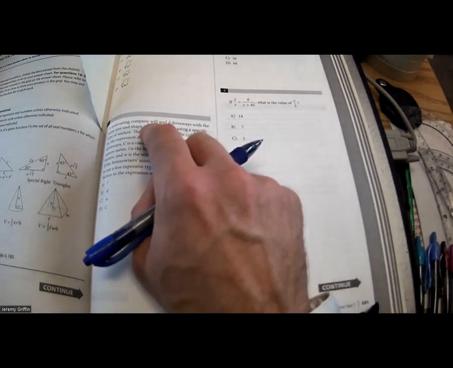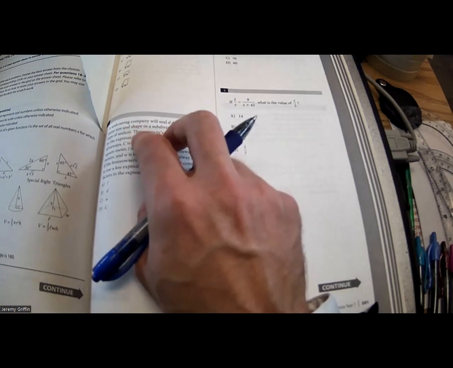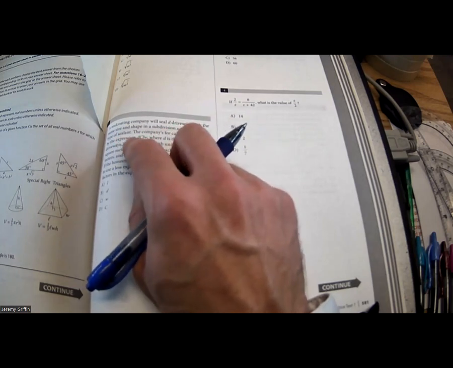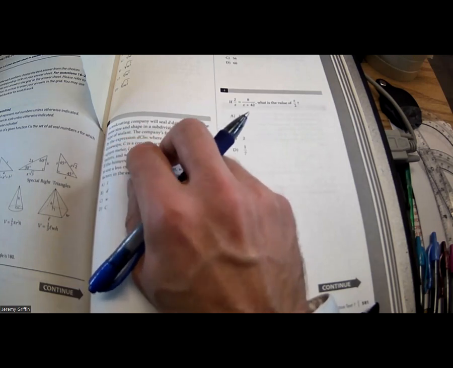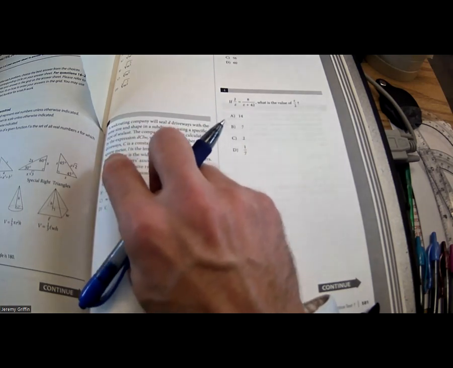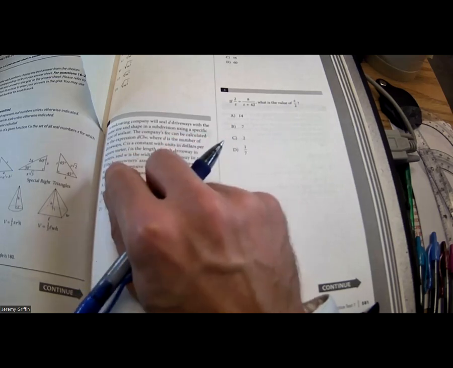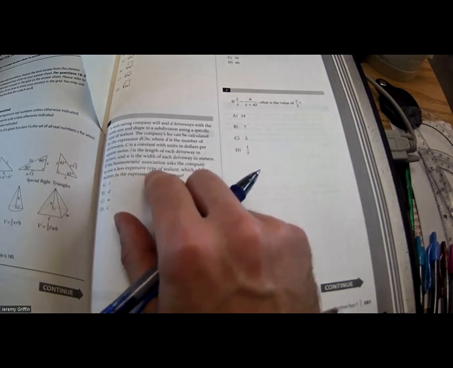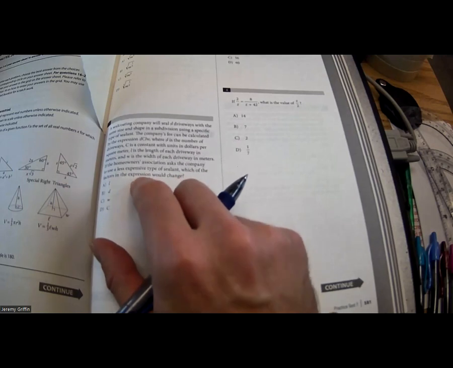A seal company will seal D driveways, same size and shape, in a subdivision using a specific type of sealant. The company's fee can be calculated by the expression D times C times L times W. D is the number of driveways, C is a constant with units of dollars per square meter, L is the length of each driveway, and W is the width of each driveway. If the Homeowners Association asks the company to use a less expensive type of sealant, maybe they're on a budget, which of the following factors in that expression would change? What do you guys say?